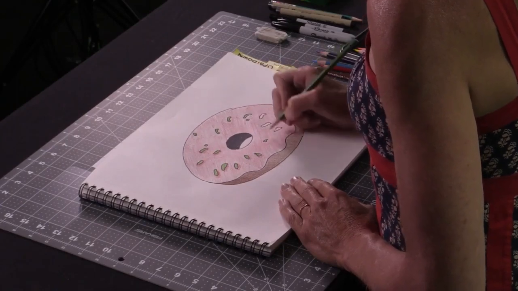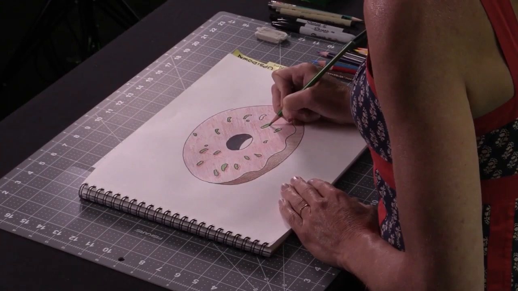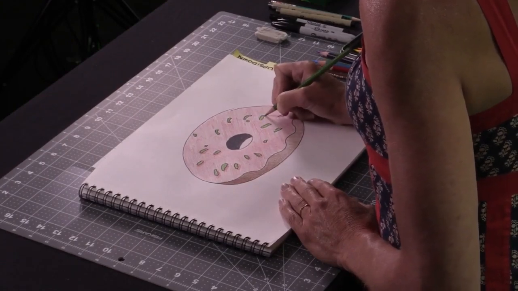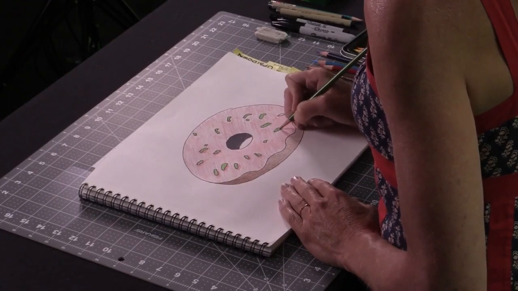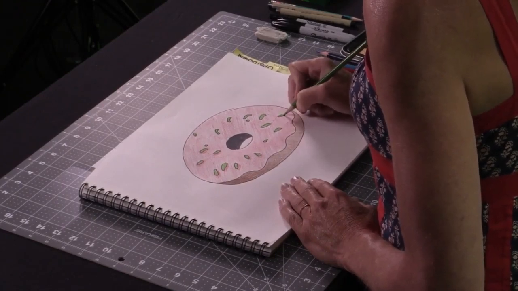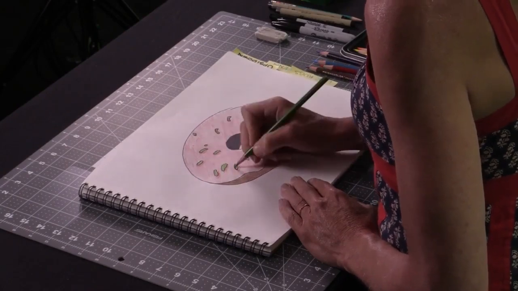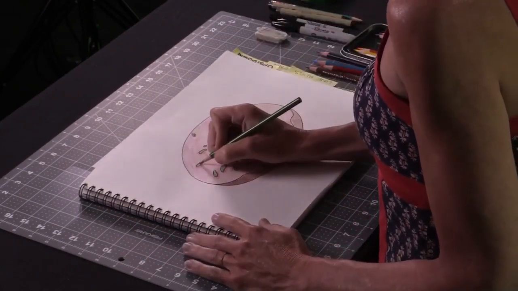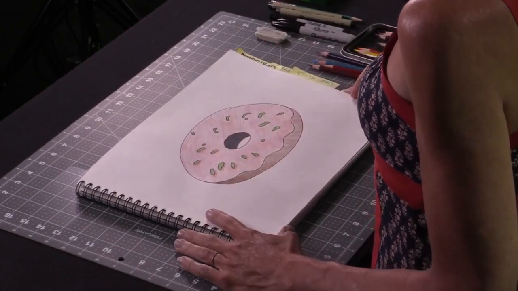I feel like sometimes you just want to have quiet time. So I'm going to be quiet while I color. All right. Wow, a little focus, a little fun. I am feeling very good about that donut. You know, I'm feeling like it's done for me for now.